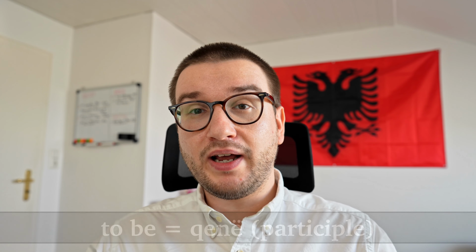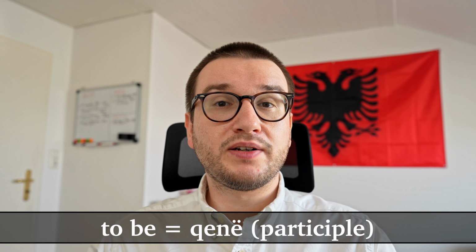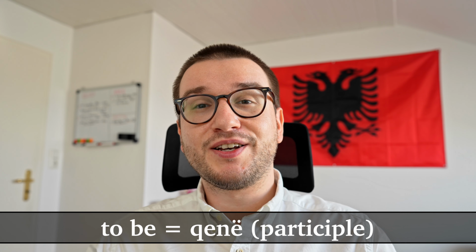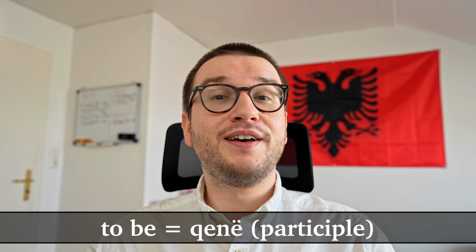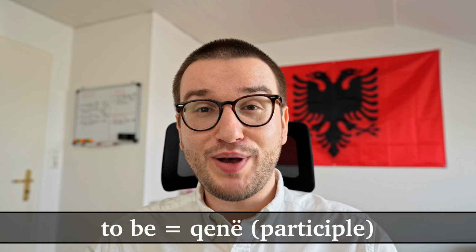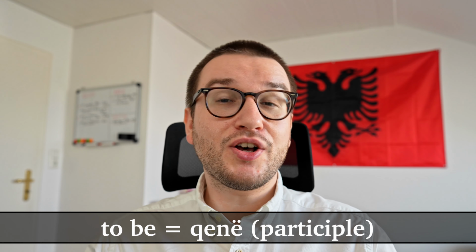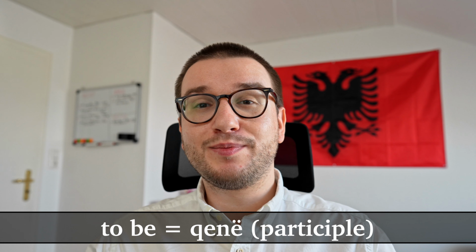In standard Albanian it's qen, the participle, qen. So they would not say me qen because they don't have the infinitive in standard Albanian. In standard Albanian, Tosk Albanian, they use a subjunctive construction instead of the infinitive, which is very handy, very useful in Geg Albanian. So this makes a lot easier in the language.